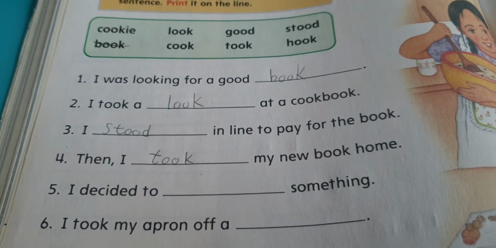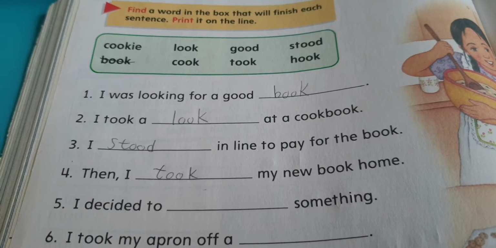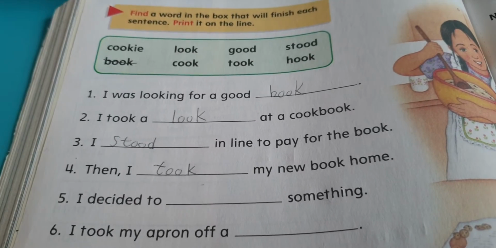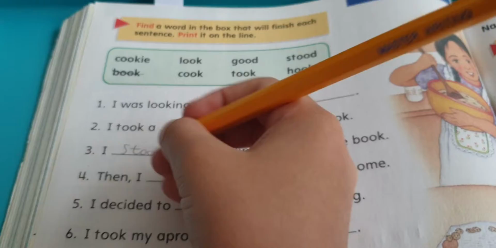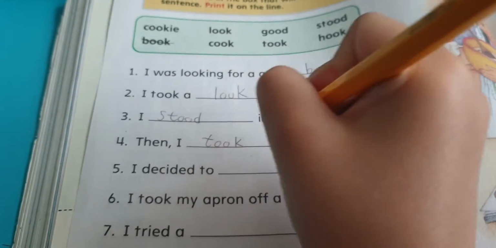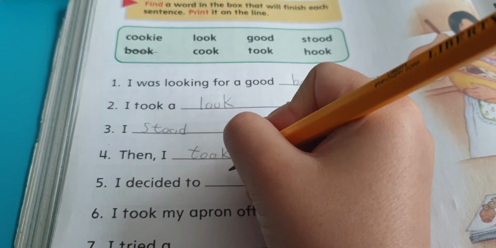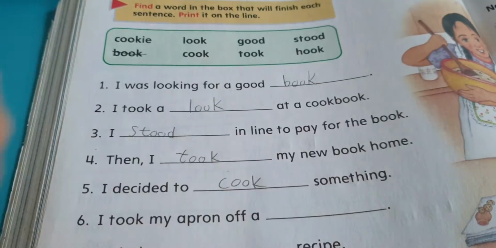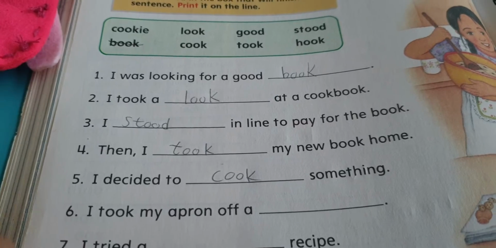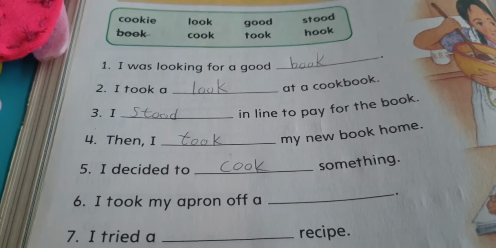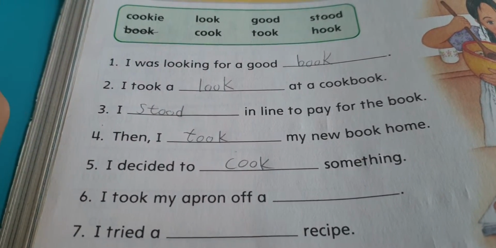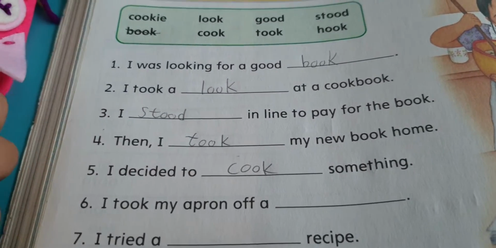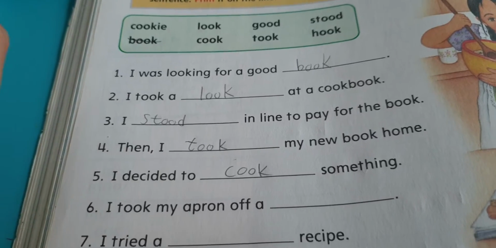Okay, number 5. I decided to something. To cook. Could be, yeah. Let's put it. We can always change it if it's wrong. So I decided to cook something. To make. When we made breakfast this morning, are we cooking? No. We just made cereal and sandwich. It's not cooking, is it? It's still not cooking. You just make it, even if it does look pretty or creative.